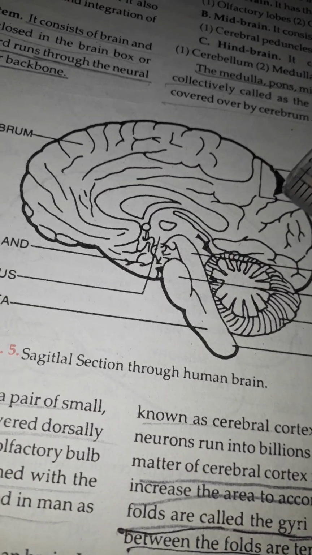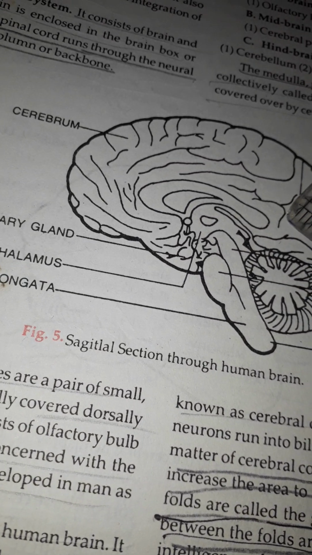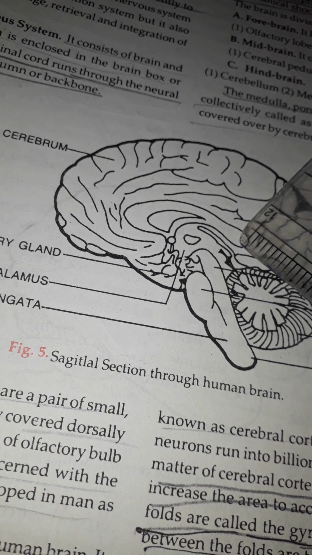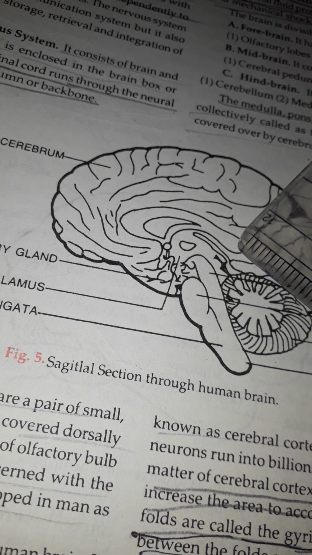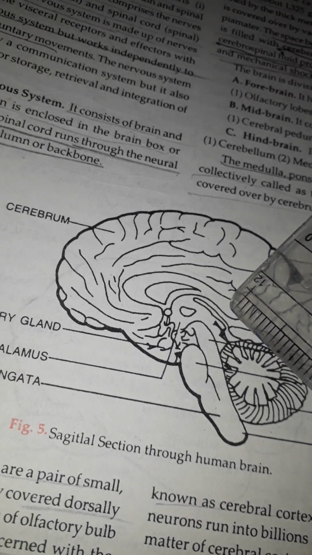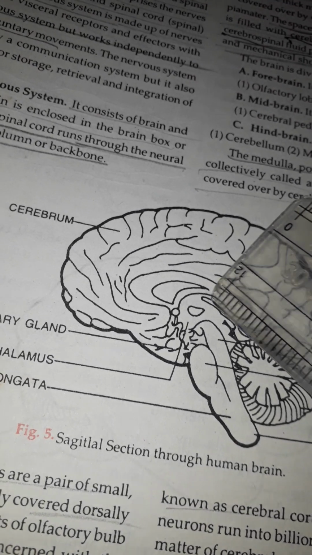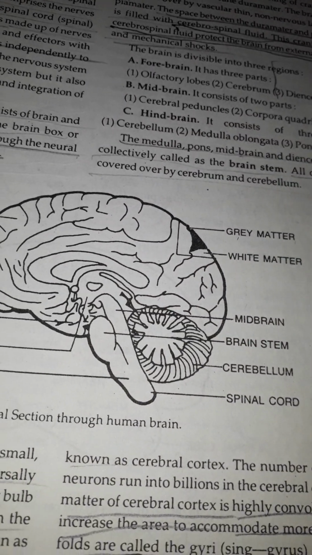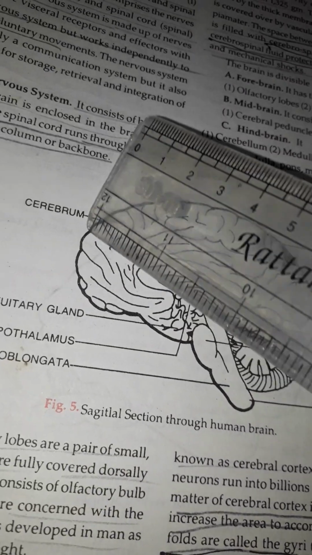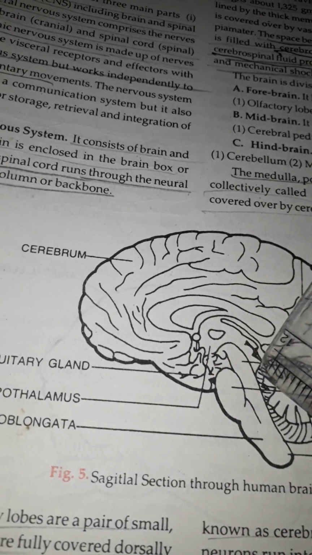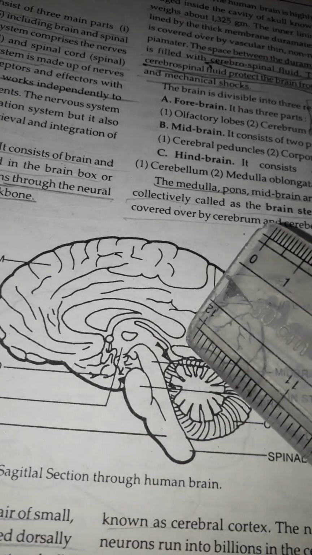The human brain is highly developed. It occupies a large cavity of the skull, the cranium. Its weight is 1325 grams. The inner lining of the cranium is a thick membrane called the dura mater.